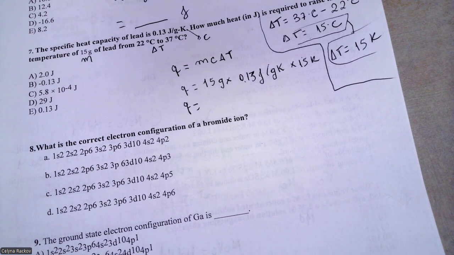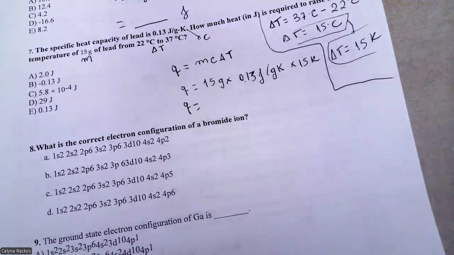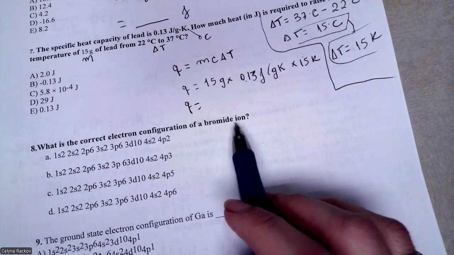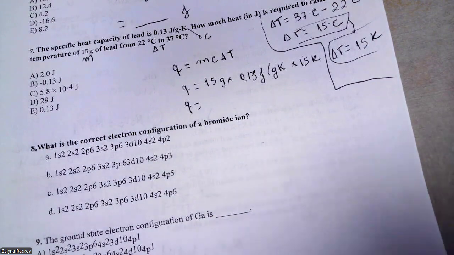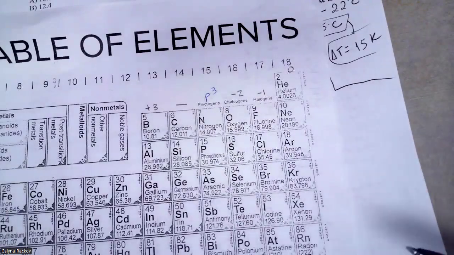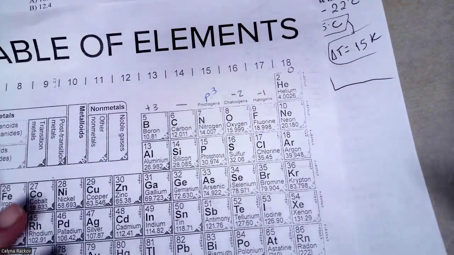Okay, so next is number 8. Number 8 is about electron configuration. Electron configuration is about chapter 6. So, what's the correct electron configuration for the bromide ion? So it says ion, right? If it's an ion, we have a charge here. But what will be the charge? Will the charge be positive or negative?